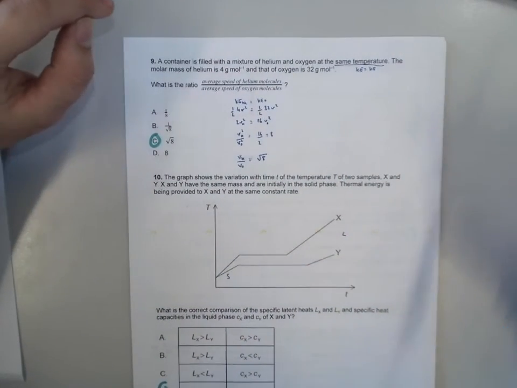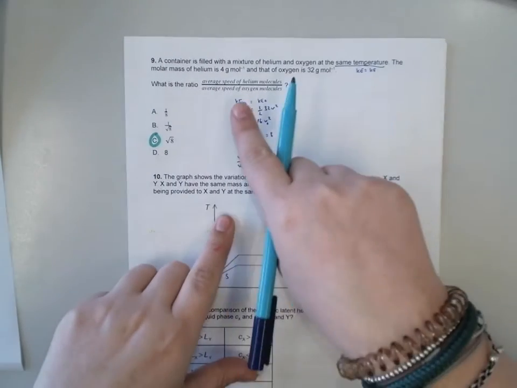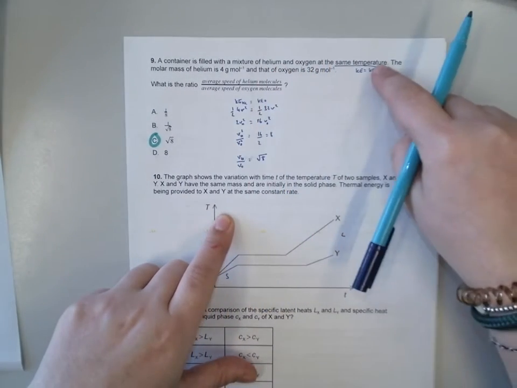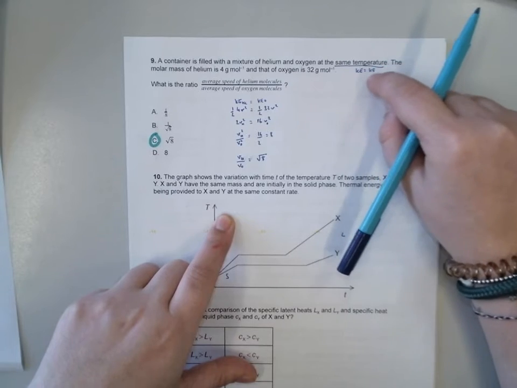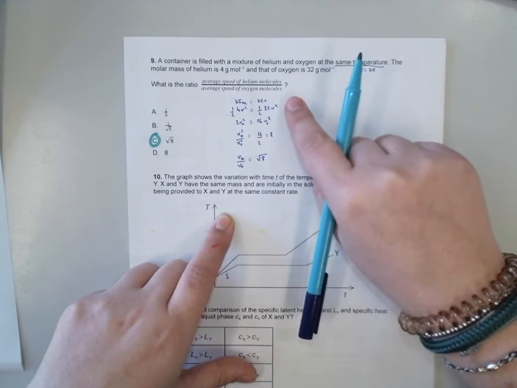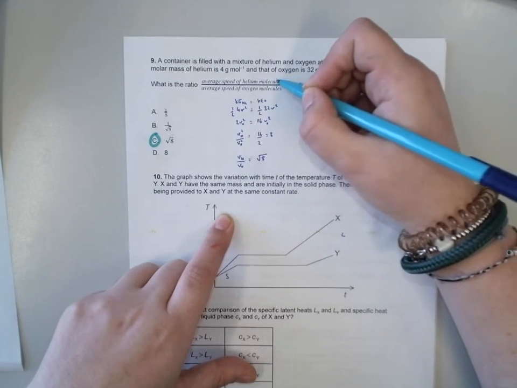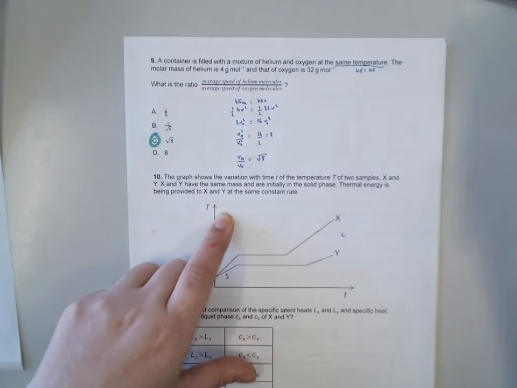Question 9 was also on thermal physics, and in this case it told me I had a mixture of helium and oxygen at the same temperature. Same temperature means their kinetic energy is exactly the same. We have a molar mass of 4 grams per mole and 32 grams per mole. It asks, what's the ratio of the speed of helium to the speed of the oxygen molecules?